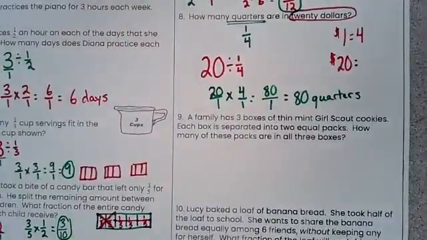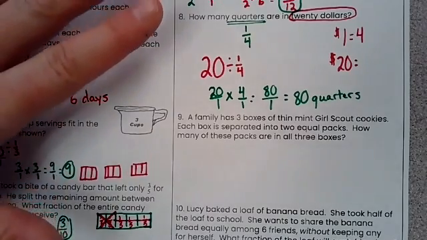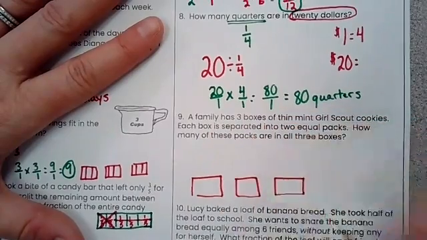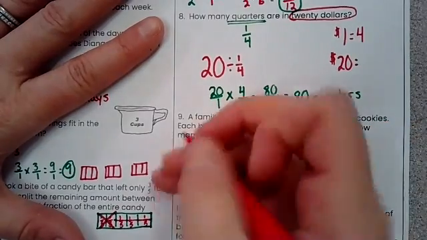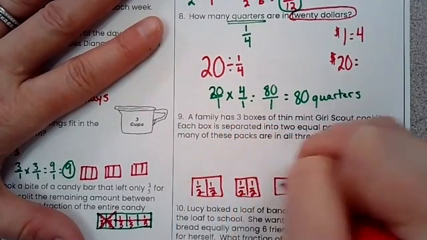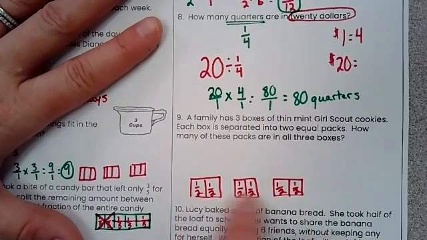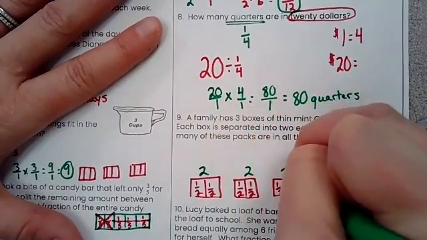All right, next one. A family has 3 boxes of Thin Mint Girl Scout cookies. Each box is separated into 2 equal packs. How many of these packs are in all 3 boxes? So you've got 1 box, 2 boxes, 3 boxes. Each one of them is separated into 2 equal packs. Okay, so that gives you, there are 6 equal packs. Each one of them is a half, a half, a half, and there are 6 of them. So there's 2 here, 2 here, and 2 here, giving you 6.